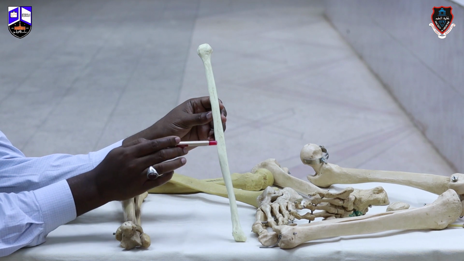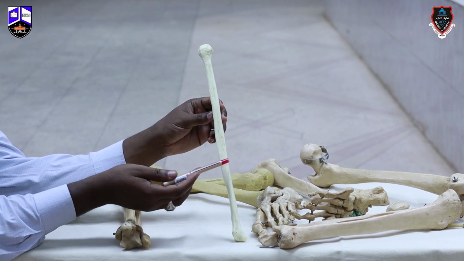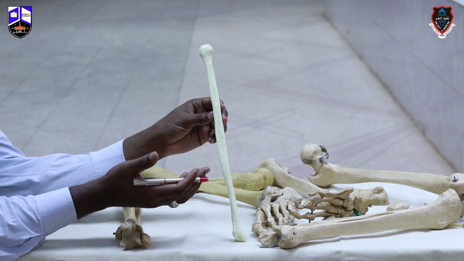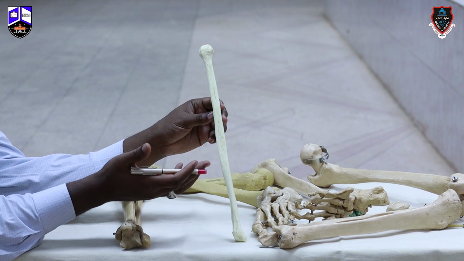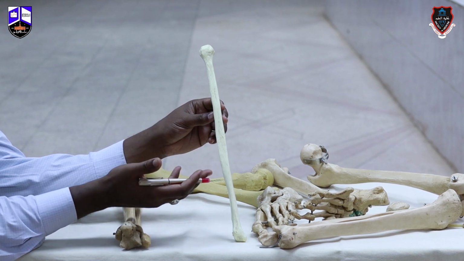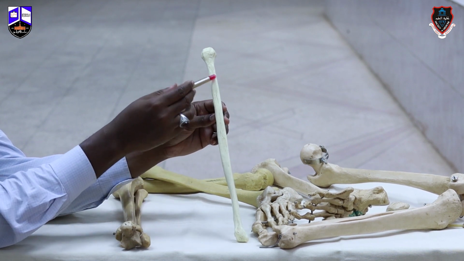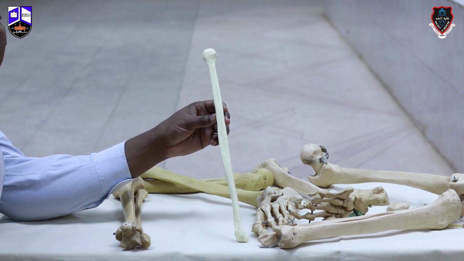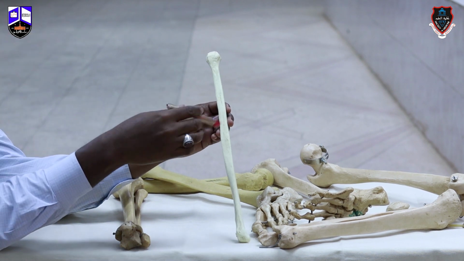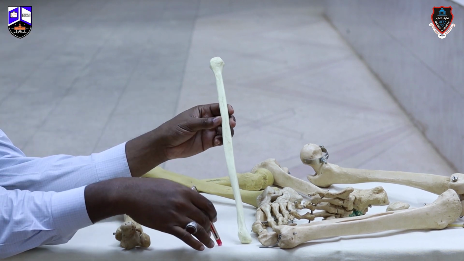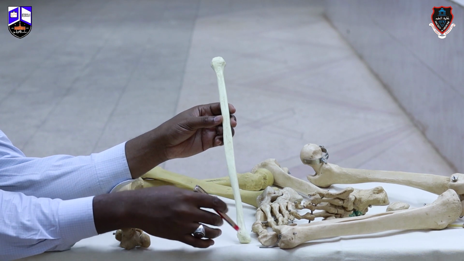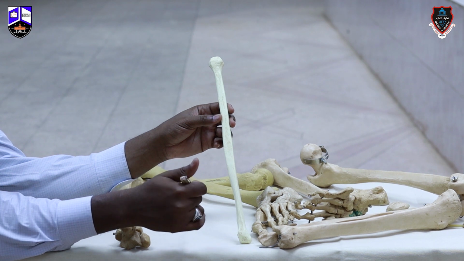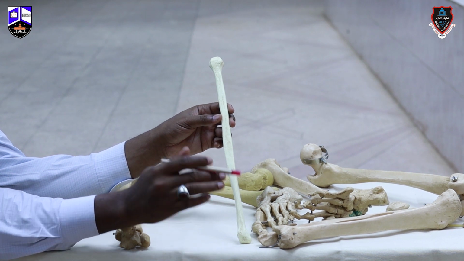Okay, you will find the compartment muscles: the flexor hallucis longus, the flexor digitorum longus, and the tibialis posterior, and it also gives origin for the soleus muscle. Okay, and all these will pass downward, and some of them may leave a groove behind the malleoli of the tibia and fibula.